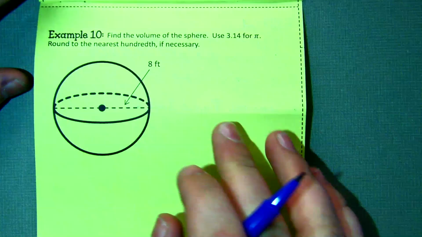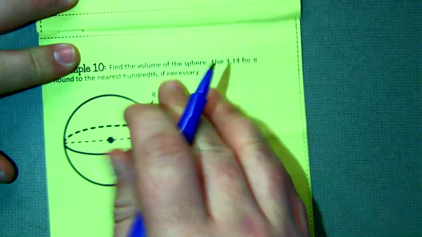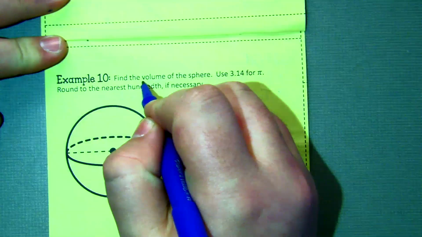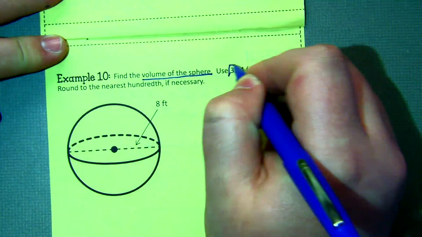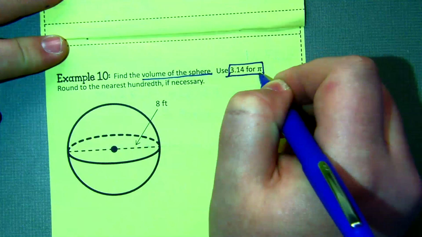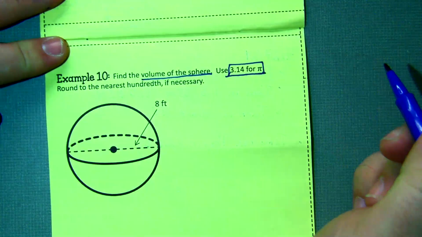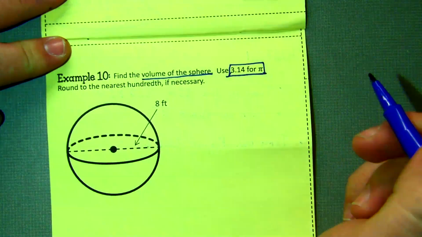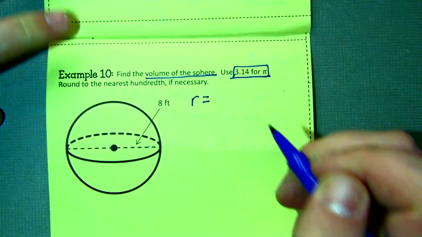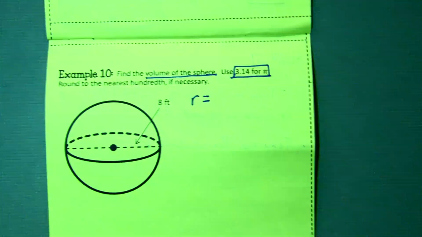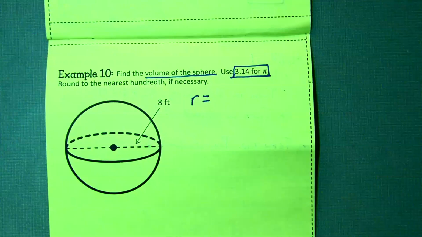All right, we got one more example here. Find the volume of the sphere. We're going to use 3.14 for pi, rounding to the nearest hundredth if we need to. So what is our radius in this problem? 8. Interesting. Okay, I hear a couple people saying 8.